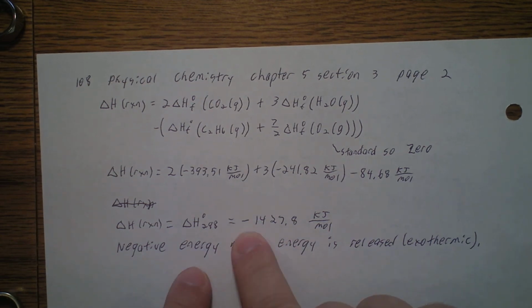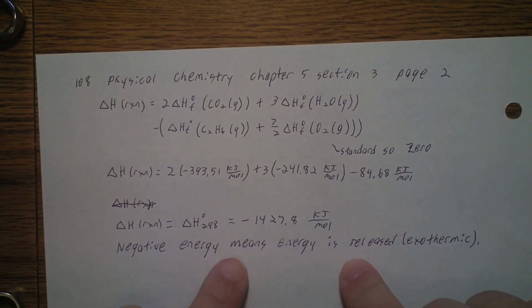So we got a negative energy. What that tells us is that when the reaction happens, energy is being released, which means it's an exothermic reaction. That's all for section 3.